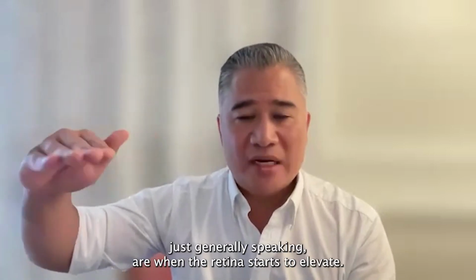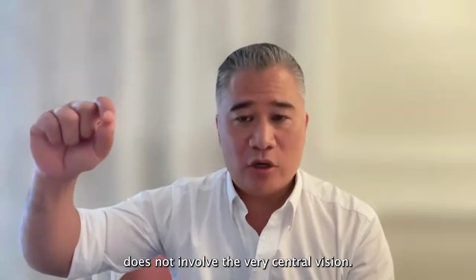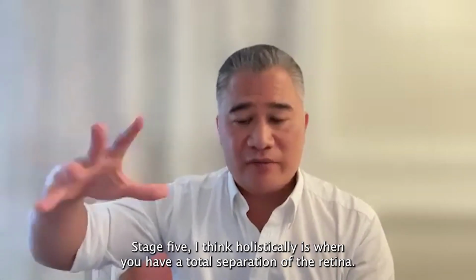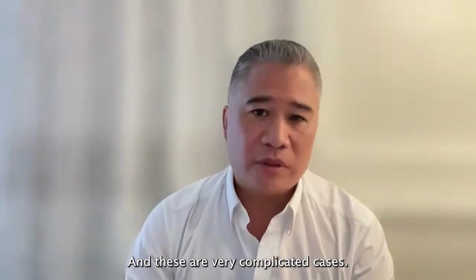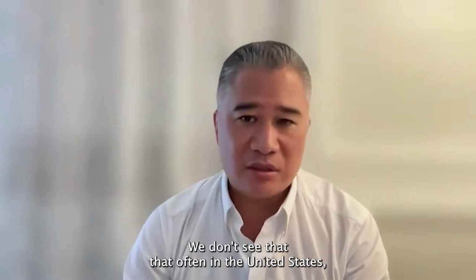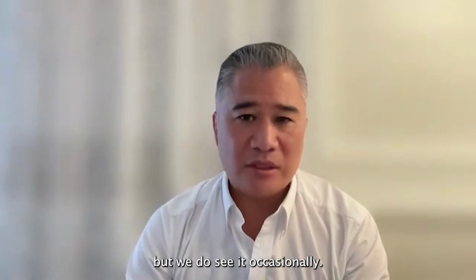Stage 4A and 4B, generally speaking, are when the retina starts to elevate, so a retinal detachment. 4A does not involve the very central vision, and 4B does. Stage 5, I think holistically, is when you have a total separation of the retina, and these are very complicated cases. We don't see that often in the United States, but we do see it occasionally.